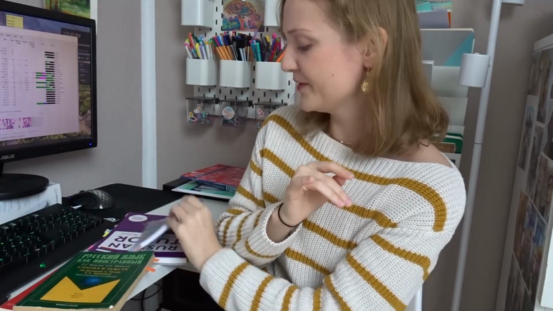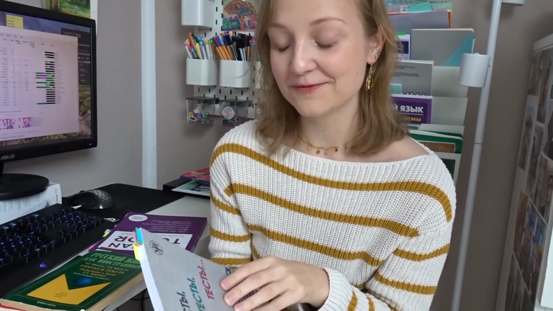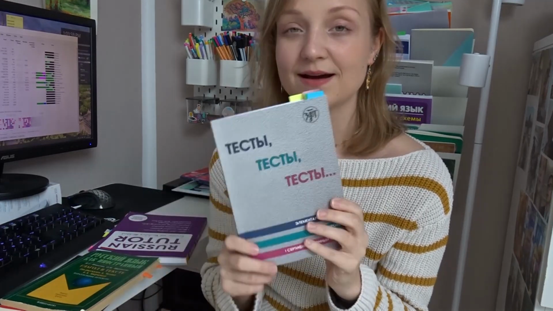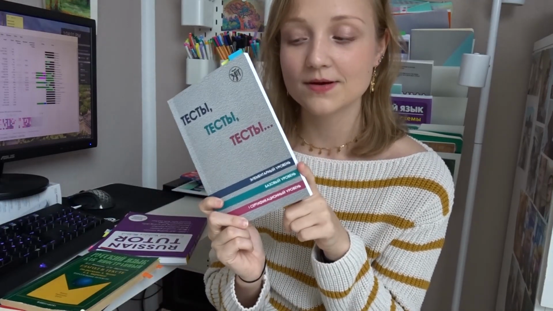First of all, as some of you may know, if you follow my Twitter, I'm currently preparing for the B1 exam, although I've recently been thinking about taking the B2 exam instead. But anyway, I've been preparing for the B1 exam, partly with this book.